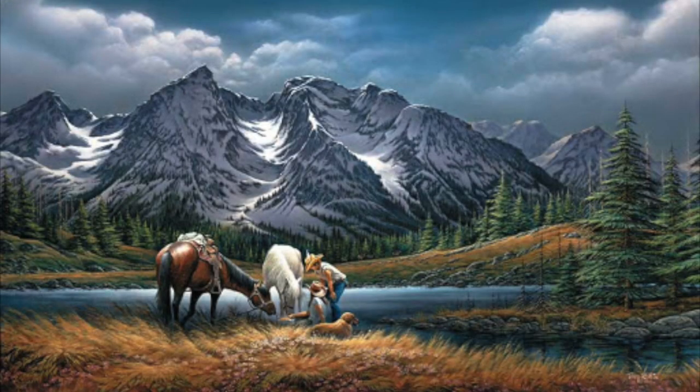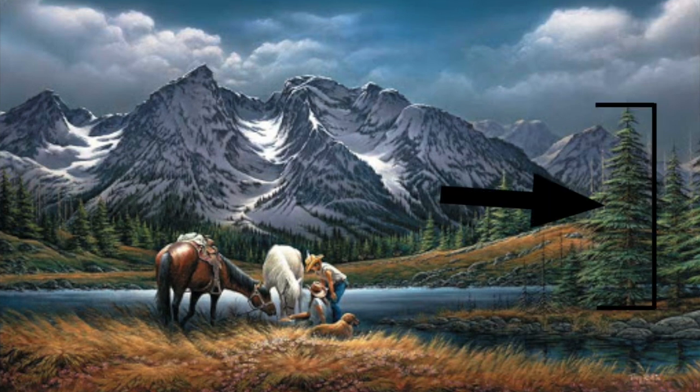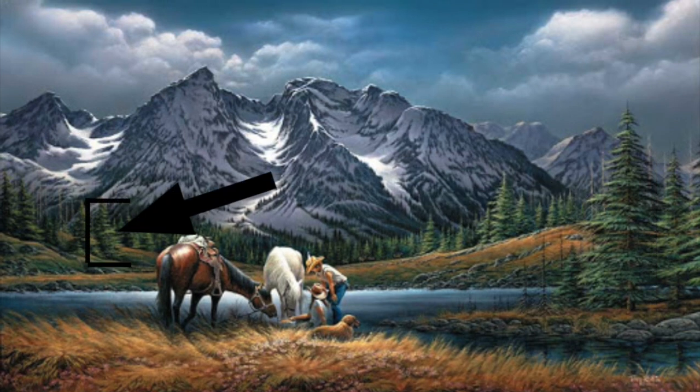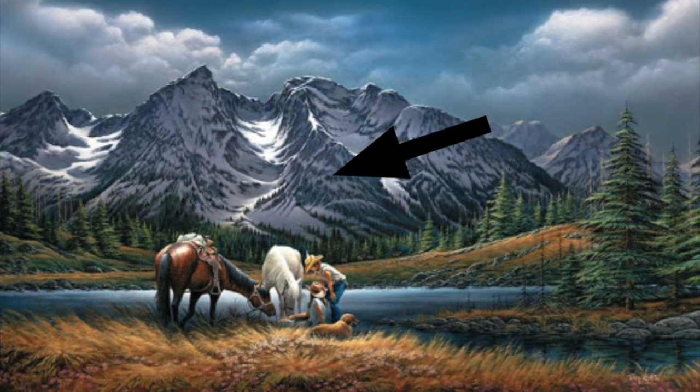Artists use this little trick where things that are further away are smaller in size and things that are closer to us are bigger in size. Here is an example of one of those. This is a famous painting by a South Dakota artist named Terry Redlin. He used this same trick to make some of the things in his picture look up close and far away. So if you look at the trees in the front, they are larger than the trees in the middle ground. The trees on the mountain are so far away, they're just tiny dots in the painting.